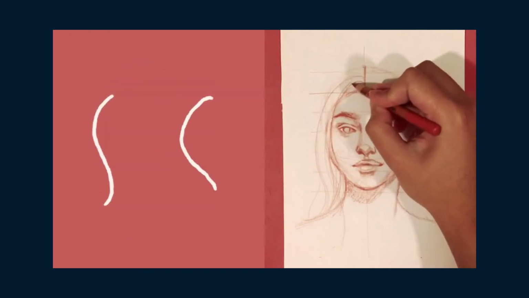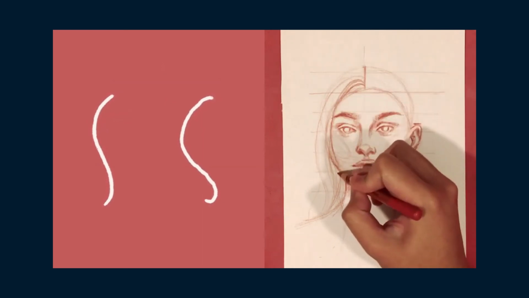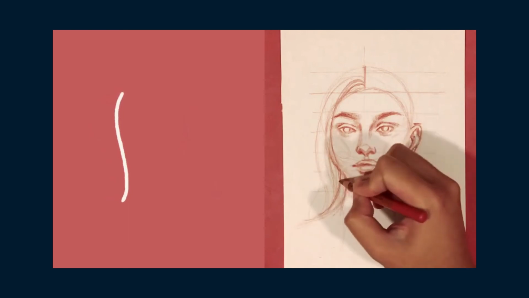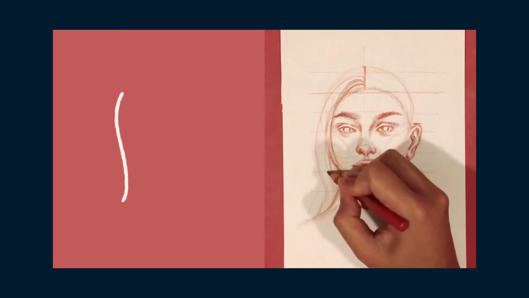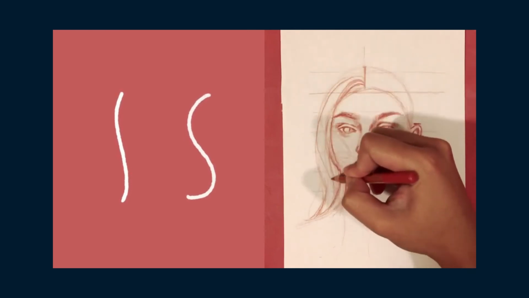And depending on the type of hair, we can change the degree of the S curve, and you can also make it irregular. So a subtle S can be used for natural straight hair, and a strong S can be used for wavy hair.